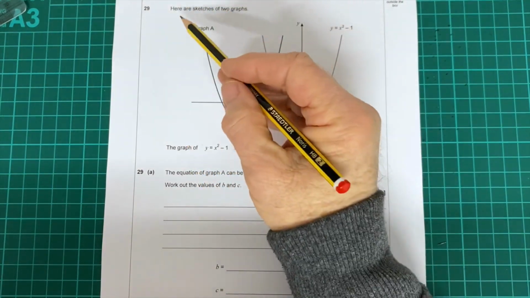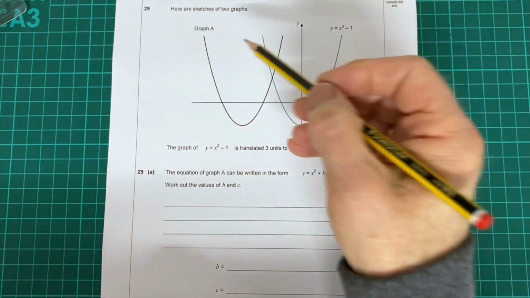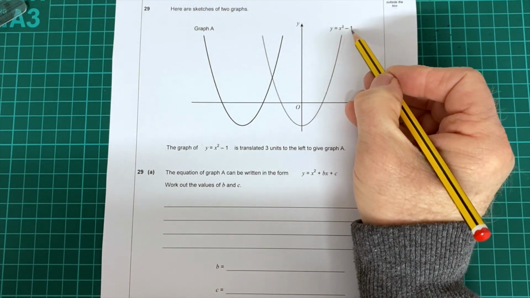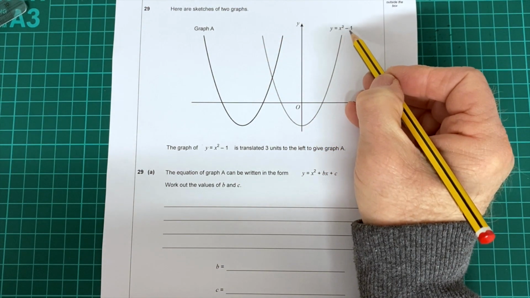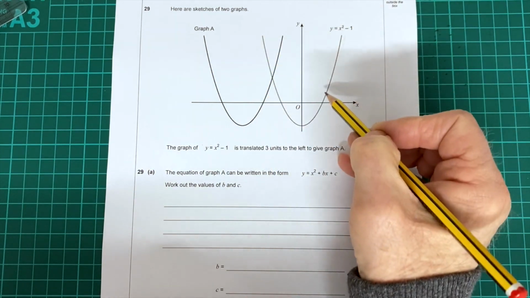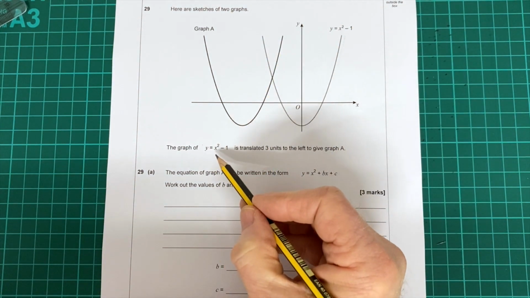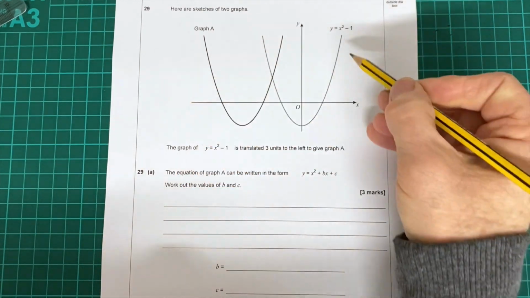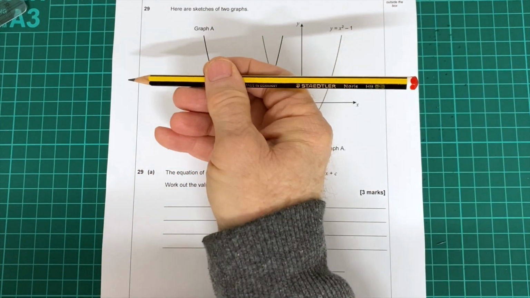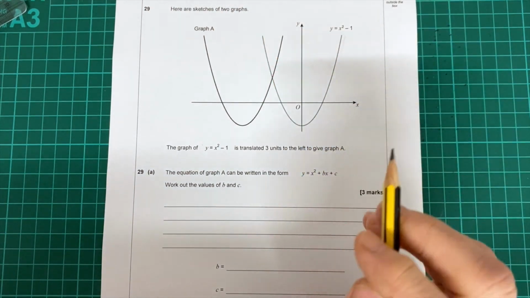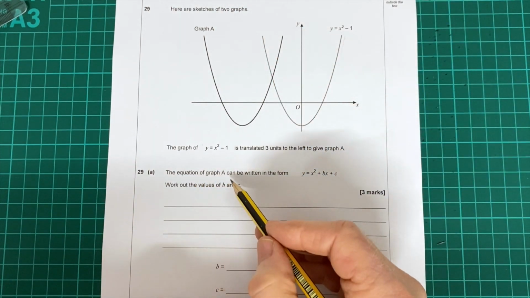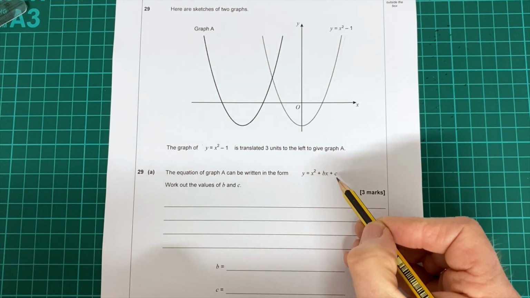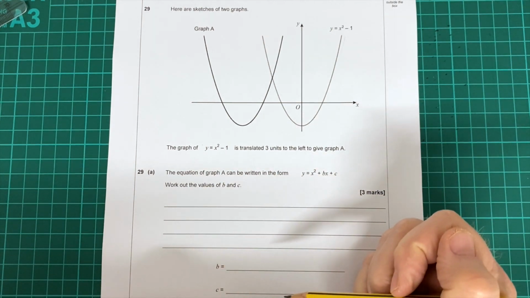Question 29. Here are our sketches of 2 graphs. There's graph A, and there is another one, y equals x squared minus 1. So that's the equation for this graph here. The graph of y equals x squared minus 1 is translated 3 units to the left. So this graph has gone 3 units that way to give us graph A. The equation of graph A can be written in the form y equals x squared plus bx plus c, and we've got to work out the values of b and c.